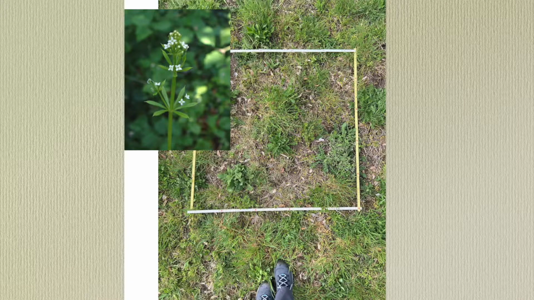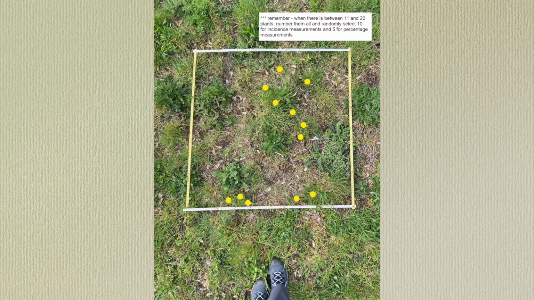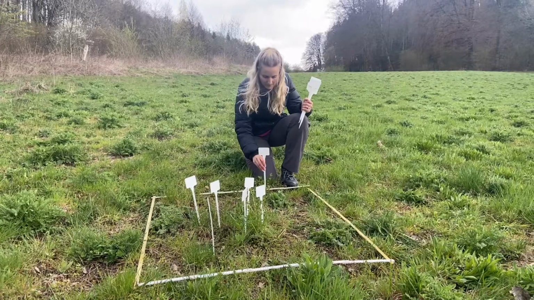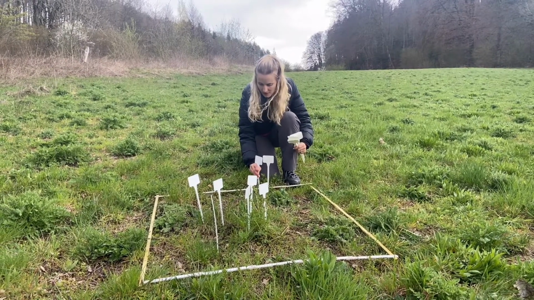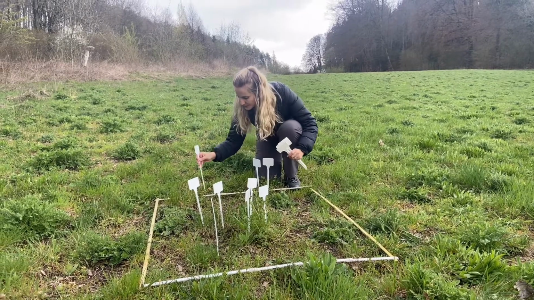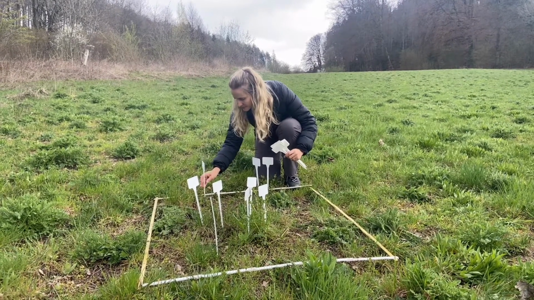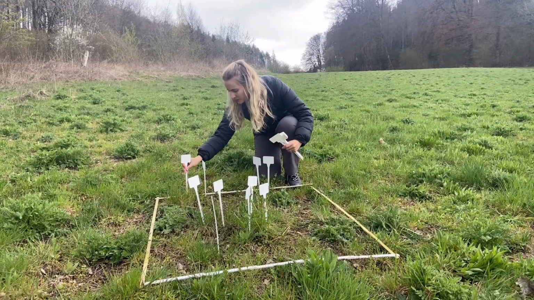The Gallium species was one of the species that made up the 80% of plant cover in this plot. There were 12 individuals of Gallium in this plot. In order to choose just 10 individuals to take damage incidence measurements on, I labelled each of the 12 individuals with numbers 1 to 12, and then again used a random number generator app on my phone to pick just 10 to measure damage incidence on.